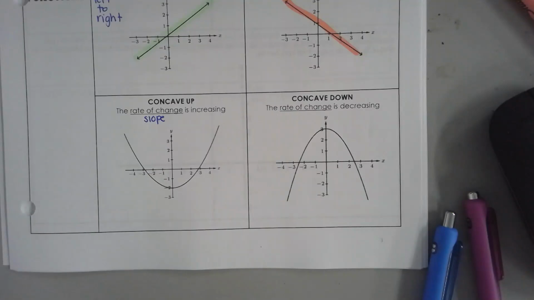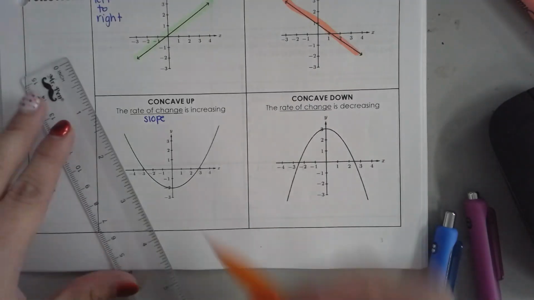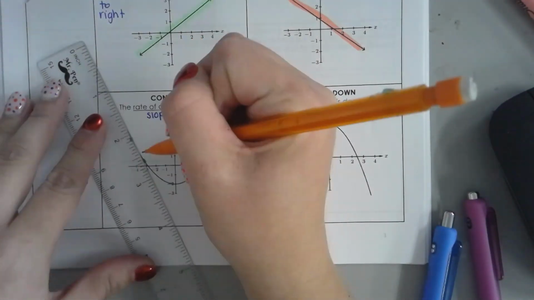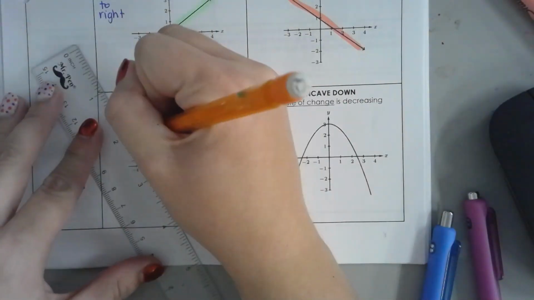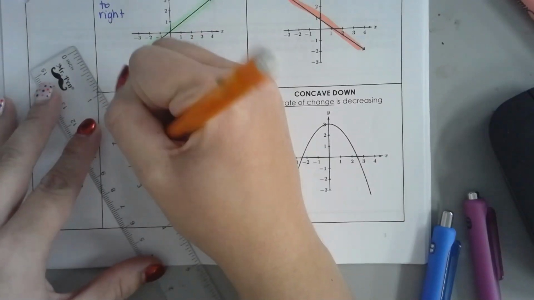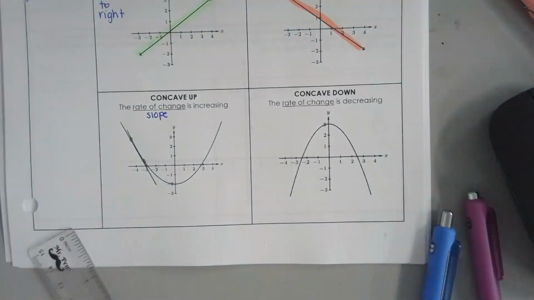So if I were to take a ruler and draw a slope between those 2 points, draw a line, what would you say about the slope of that line?